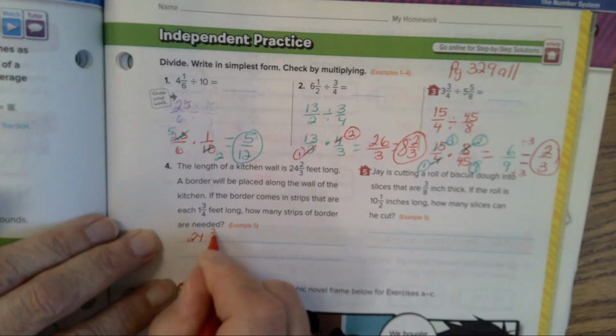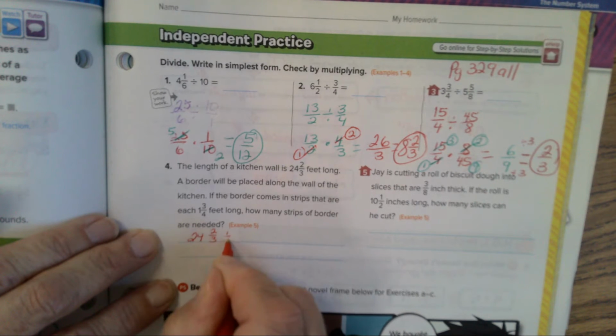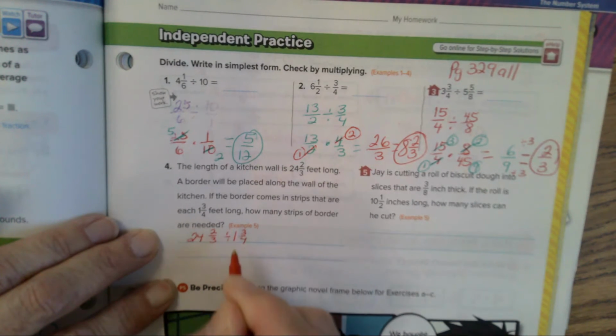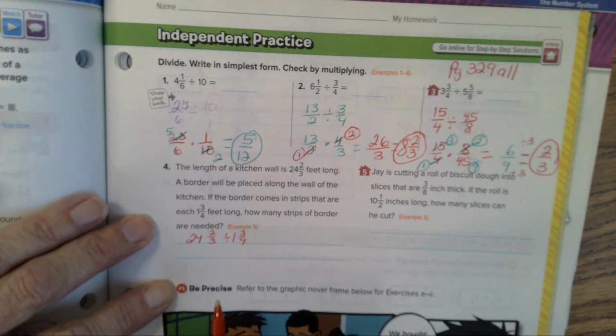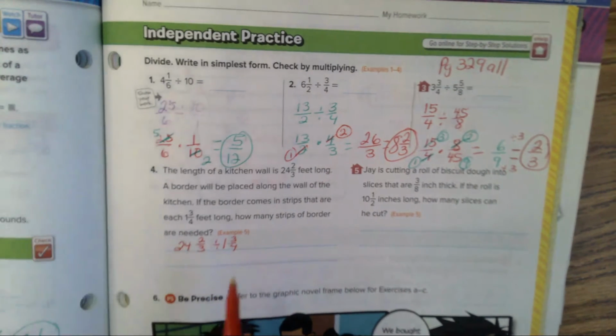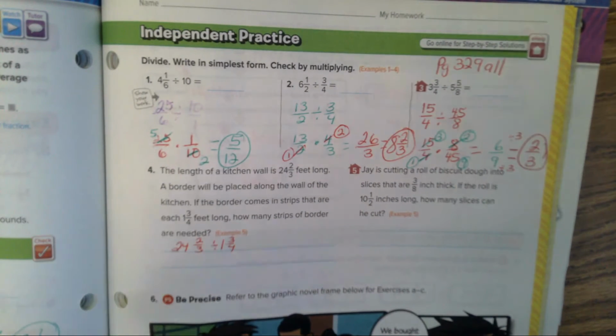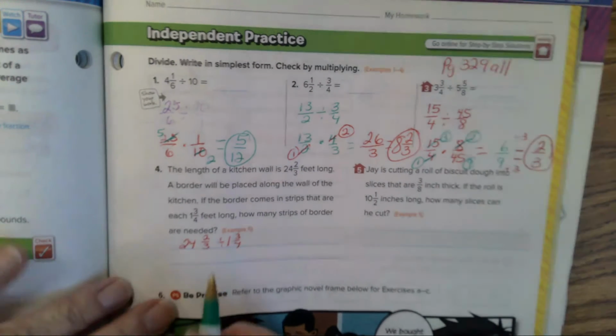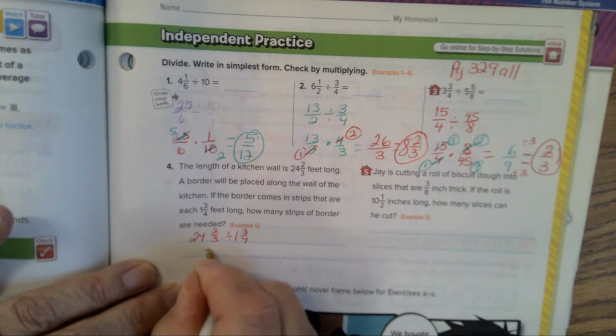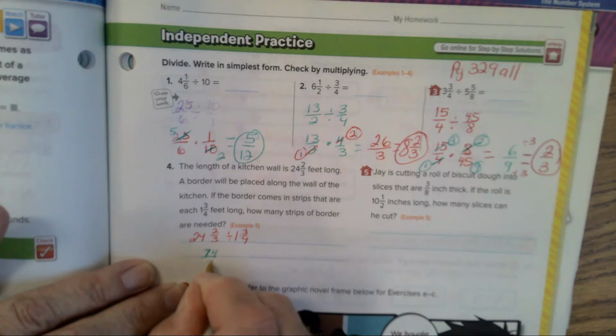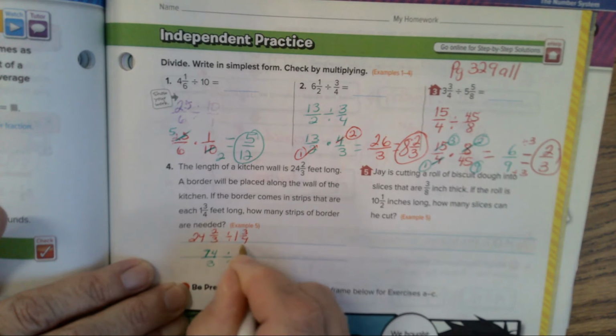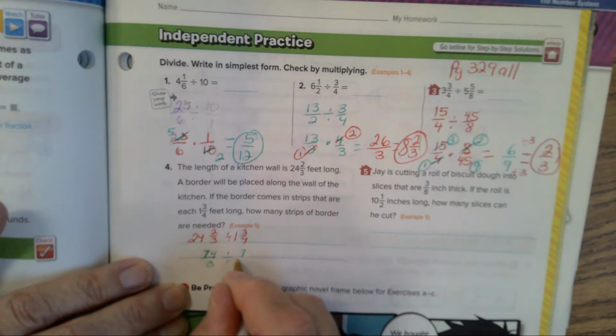Change them to improper fractions. 3 times 24 is 72, plus 2 is 74 over 3. Divided by 4 times 1 is 4, plus 3 is 7/4.